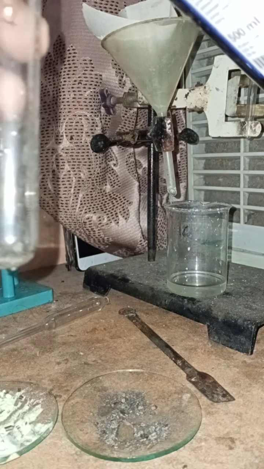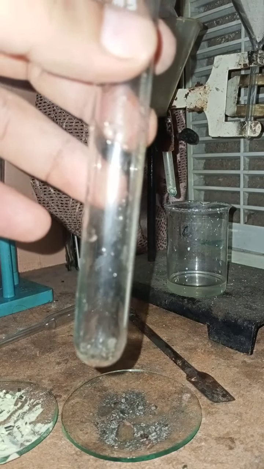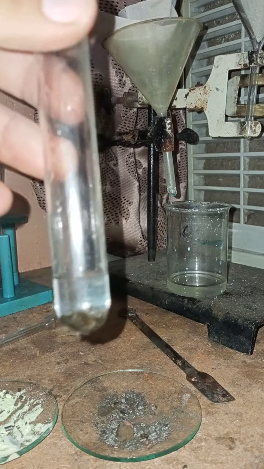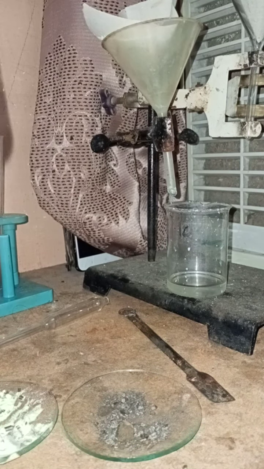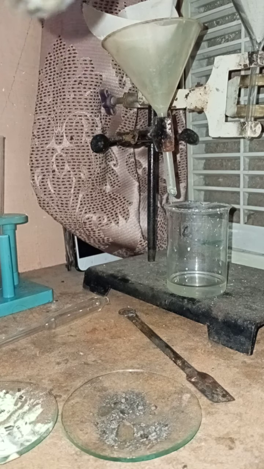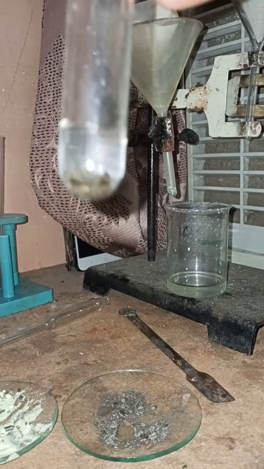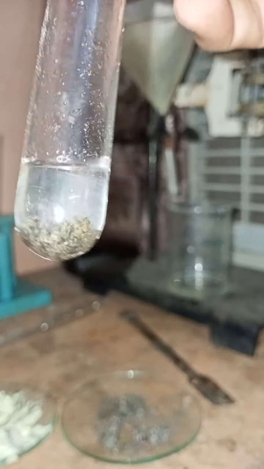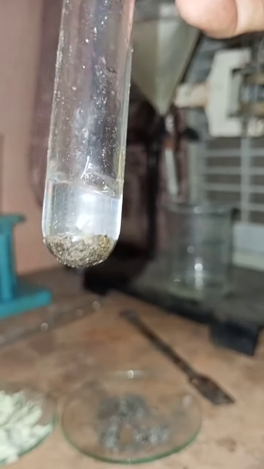Let us add this carbon disulfide to it, and what you can observe is that this newly formed substance does not dissolve in the carbon disulfide, and you can see that it is remaining at the bottom.